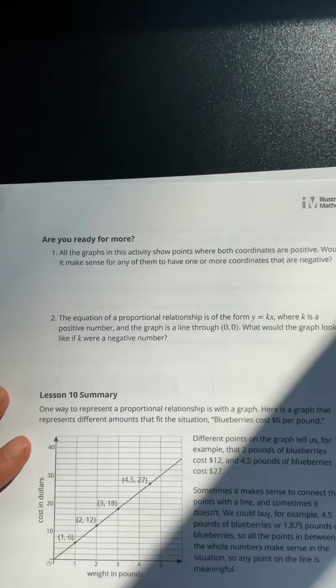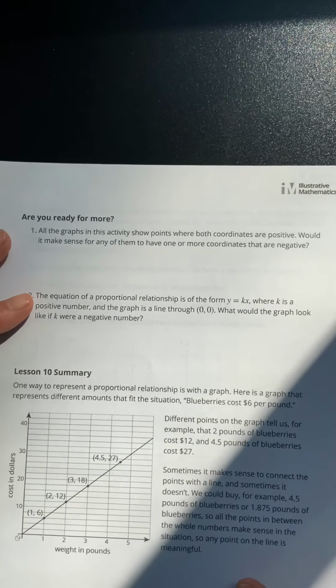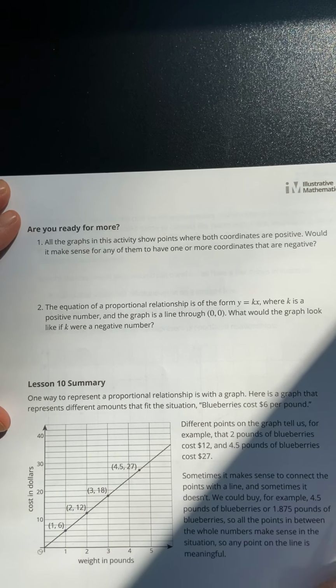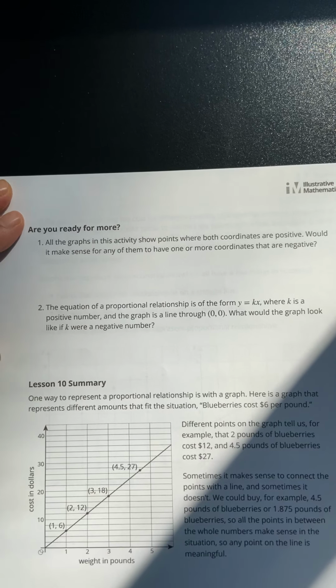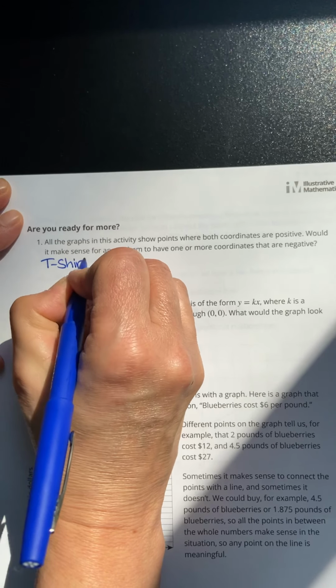All right, so that was just that activity. The Are You Ready for More says, all the graphs in the activity show points where coordinates are positive. Would it make sense for any of them to have negative coordinates? While in the t-shirt one, it would not. So the t-shirt graph, no.